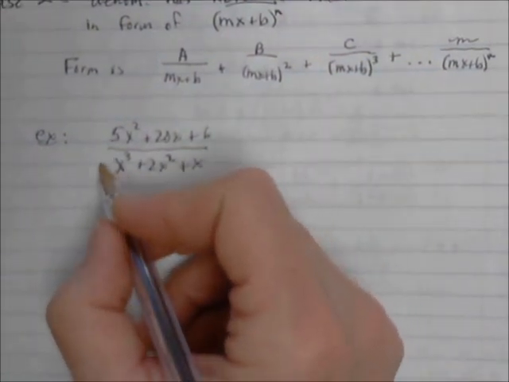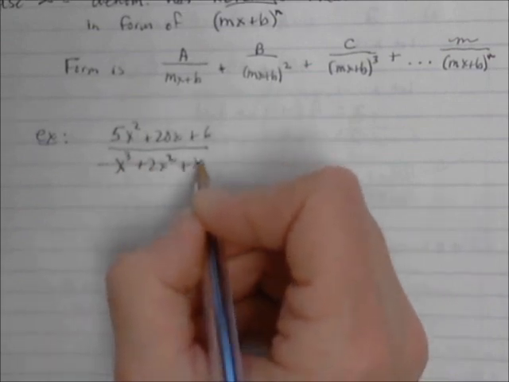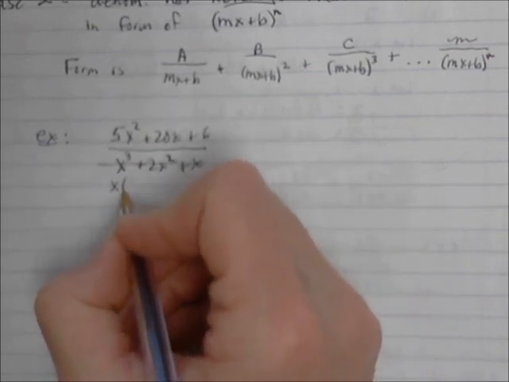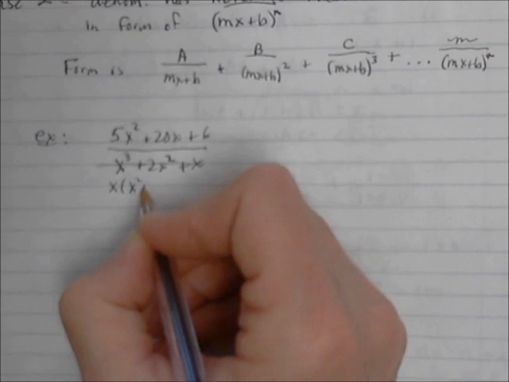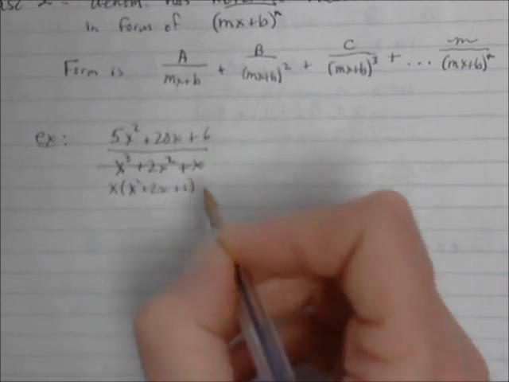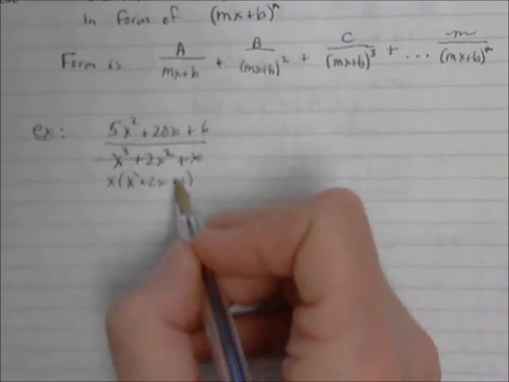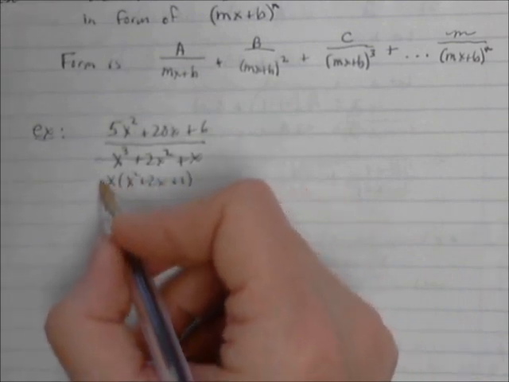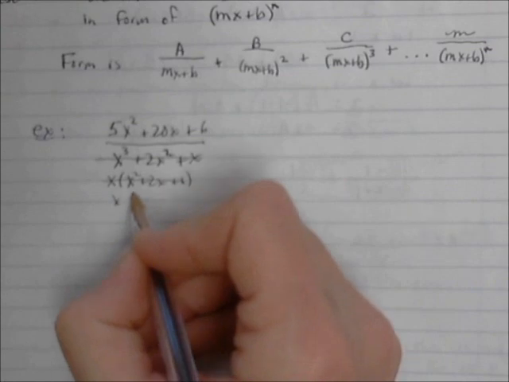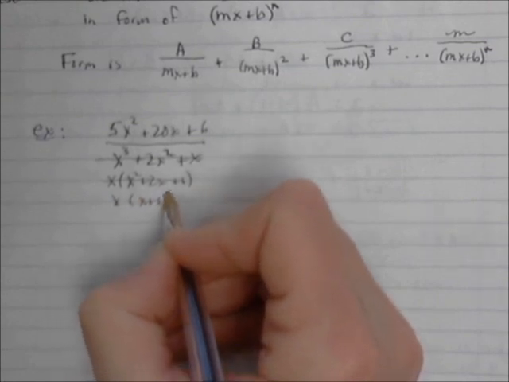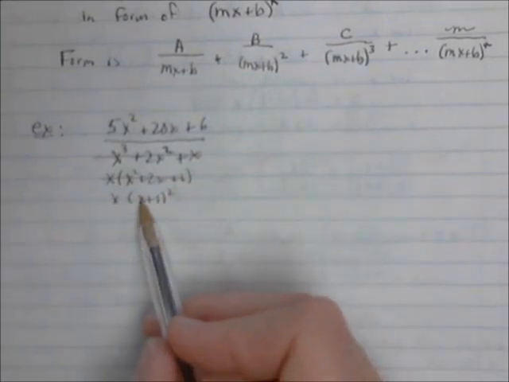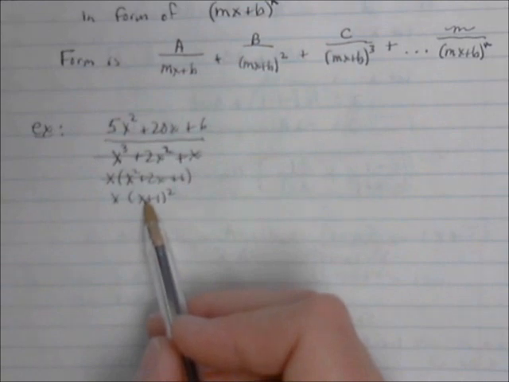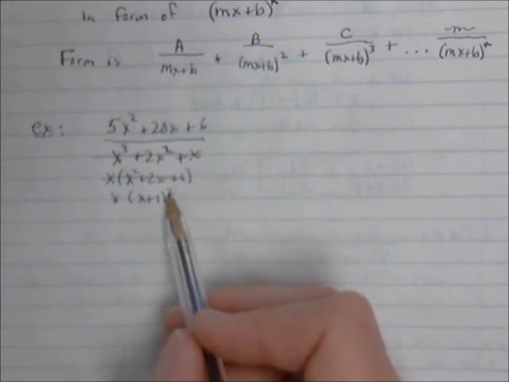You can see the GCF is x. So I'll take an x out, and you're left with x squared plus 2x plus 1. And this is factorable into x plus 1 times x plus 1. So this denominator becomes x times x plus 1 to the second power. And that's the linear factor that's repeated 2 times.